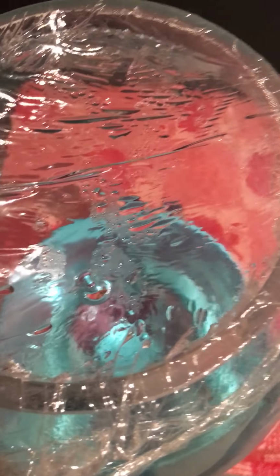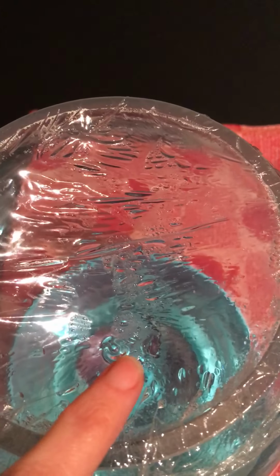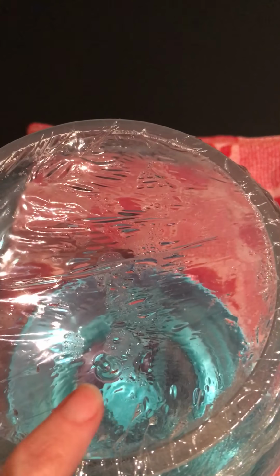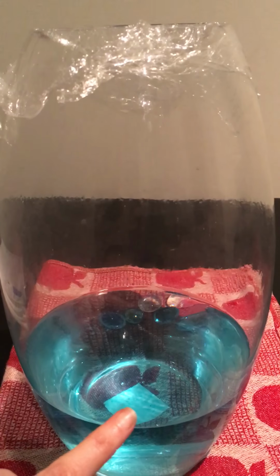And then if you look at the top of the vase, you can see that there are little tiny droplets of water here. And what happens to these droplets is as they become bigger and heavier, they fall back down into the water at the bottom here. And this is how rain works.